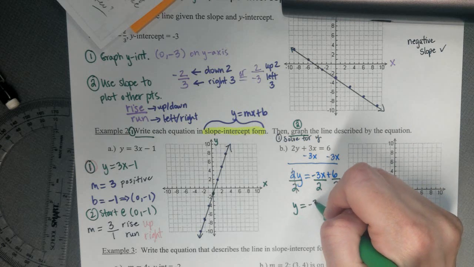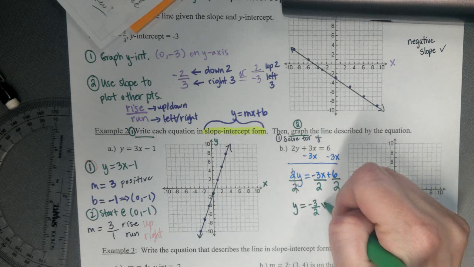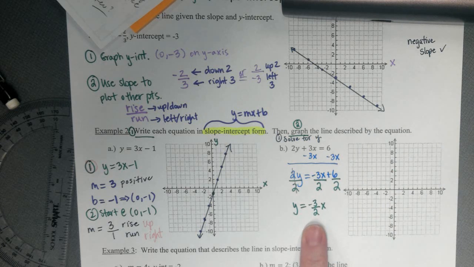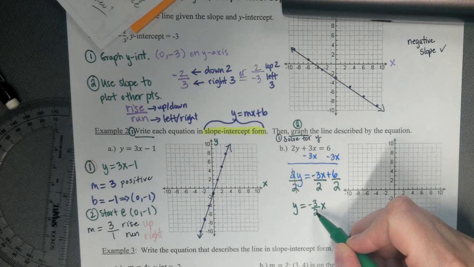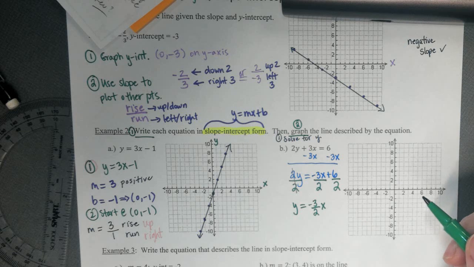And then we have negative 3 over 2x. And then remember, one thing that we've been doing is we've been checking to see if that's going to be a decimal or if we can reduce it. So 3 divided by 2, I know 3 doesn't go into 2 evenly. So if it's a decimal, we're just going to leave it, and then there's nothing to reduce.